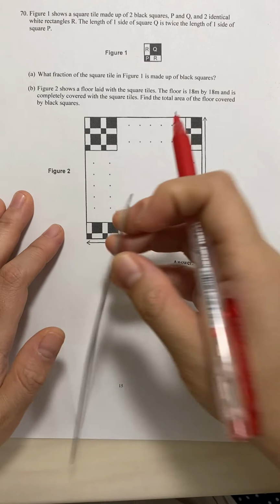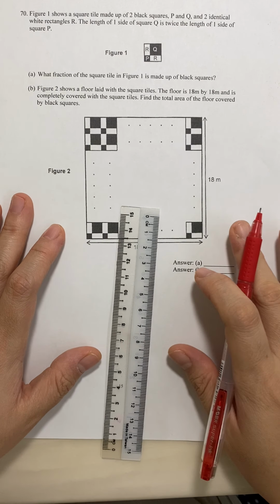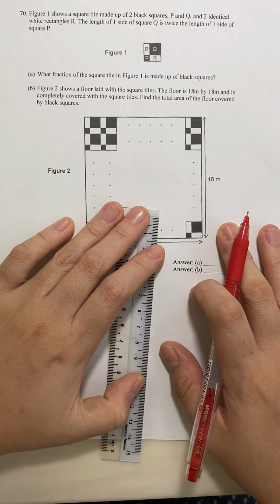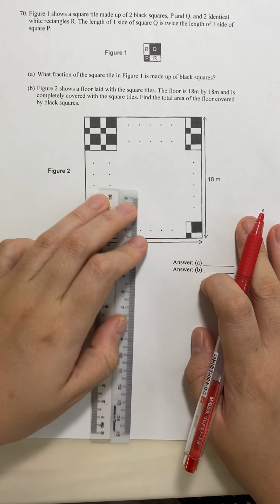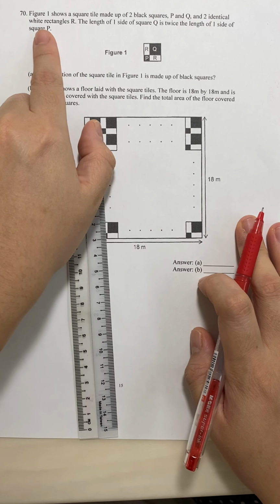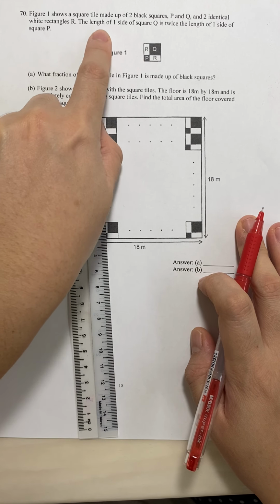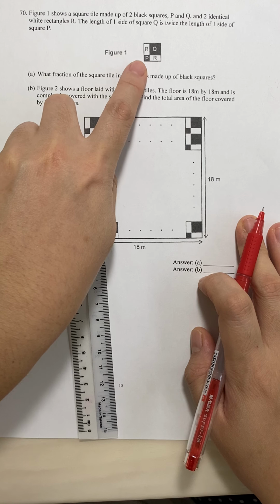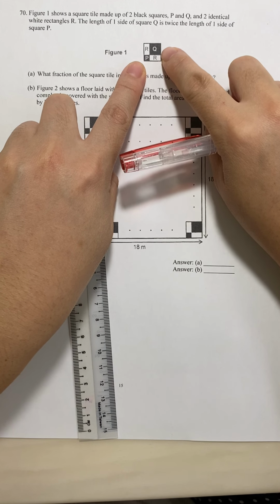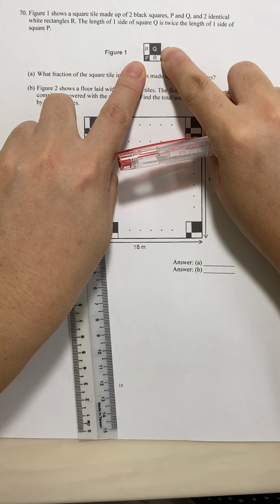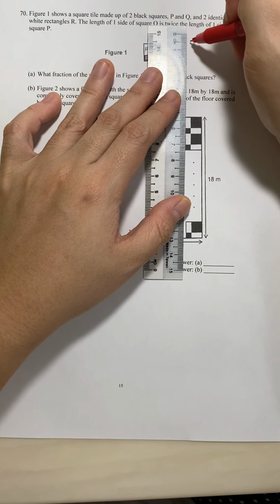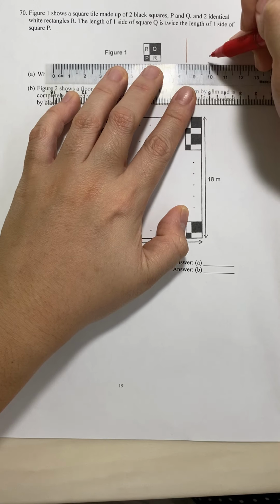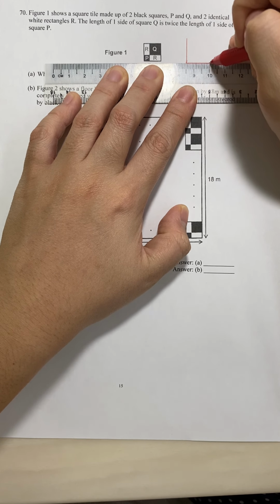Okay, for this question, you can actually do it by reasoning, but I'm just going to show you how. Figure 1 shows a square tile made out of 2 black squares, P and Q, and 2 identical white rectangles, R. The length of one side of square Q is twice the length of one side of square P. So I'm going to draw it out in a bigger version.